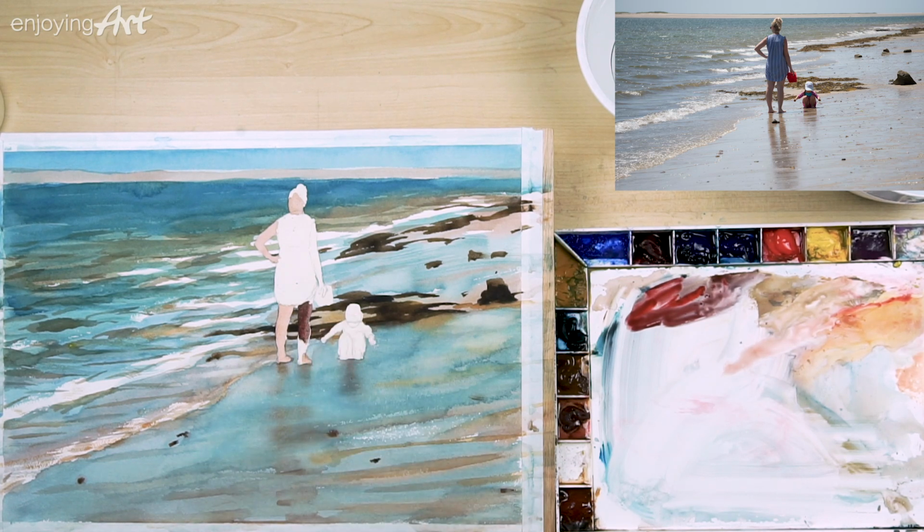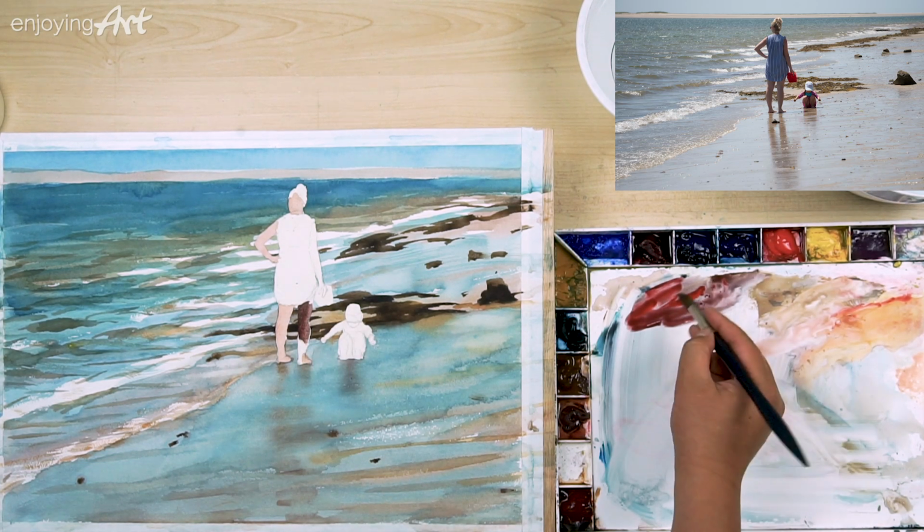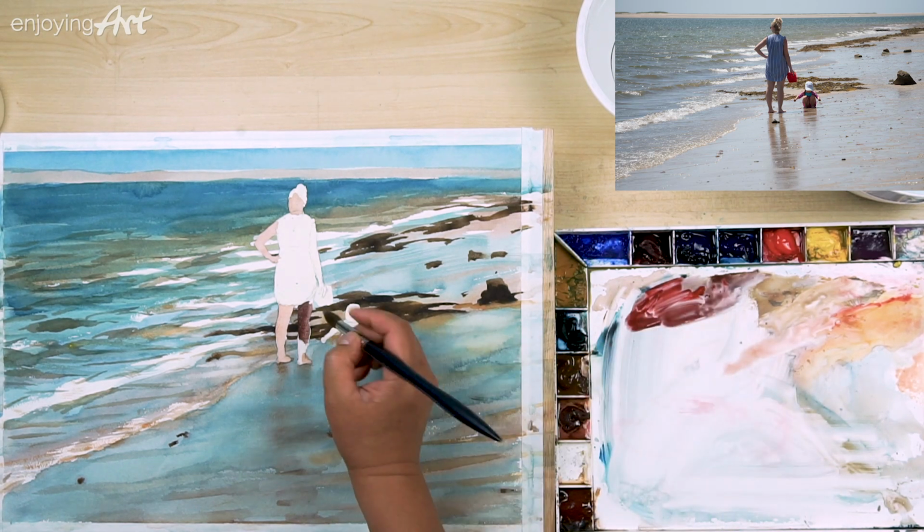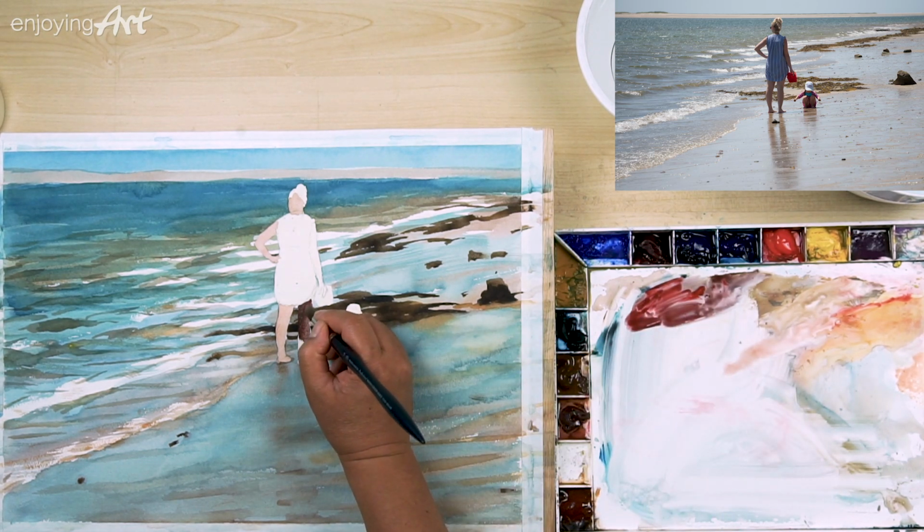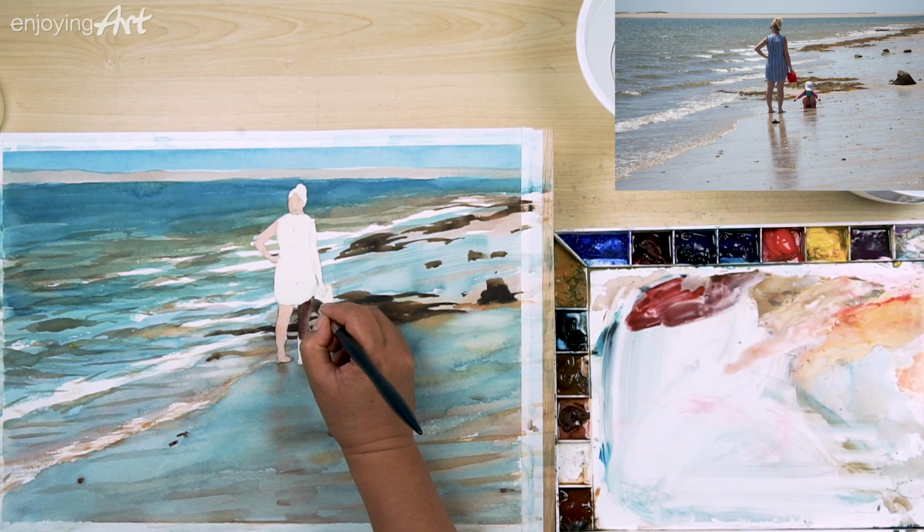When I'm painting down like this, it has a little bit of red color on the top over here. The color changes because it's reflected by the red bucket.